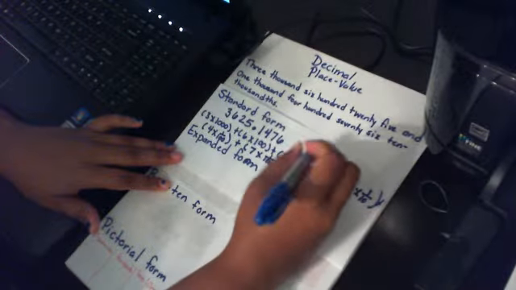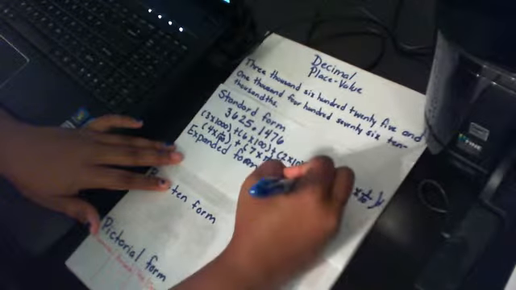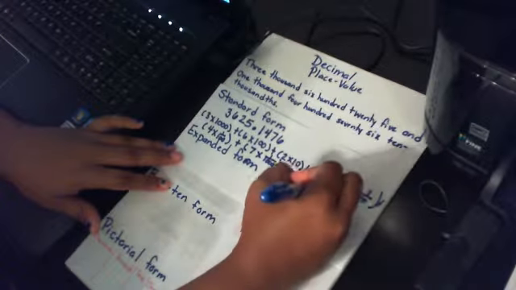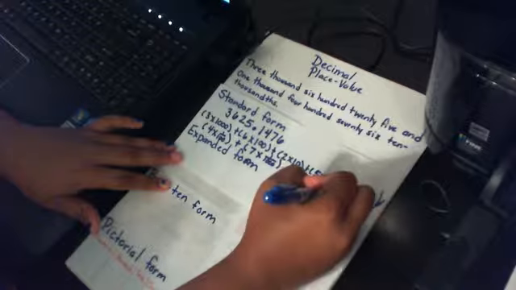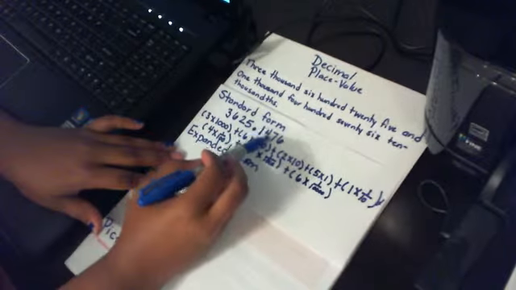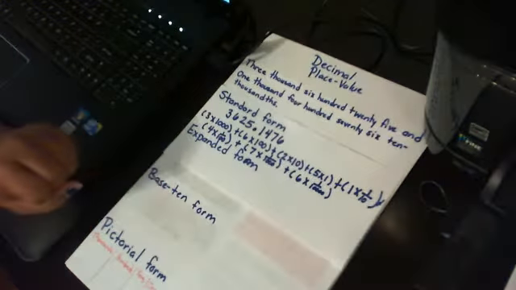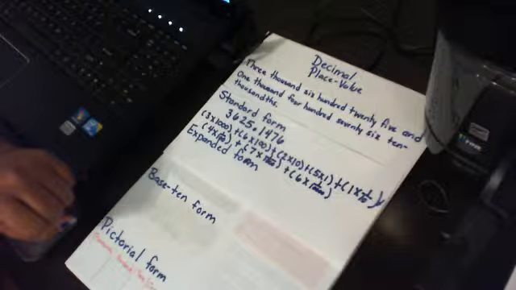Plus parentheses 6 times 1 over 1 with 1, 2, 3, 4 zeros. That's expanded form.